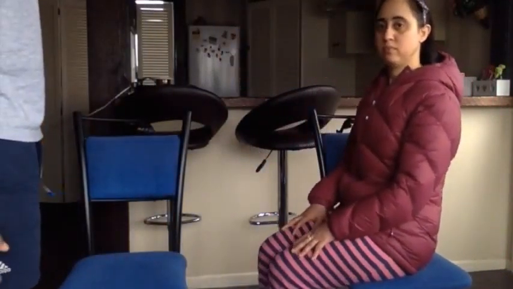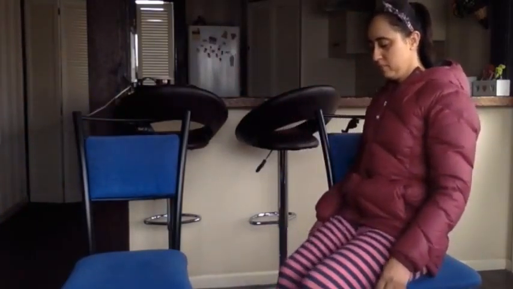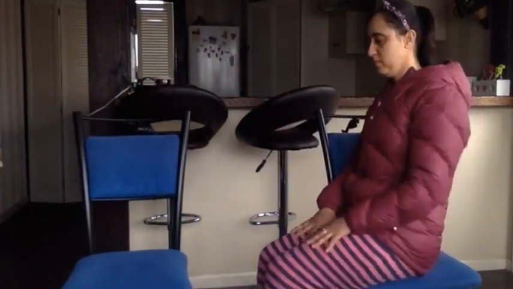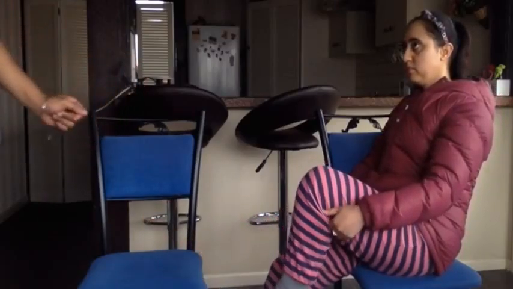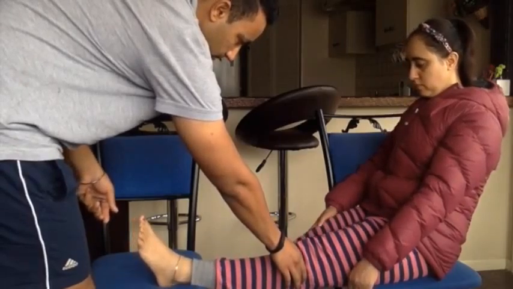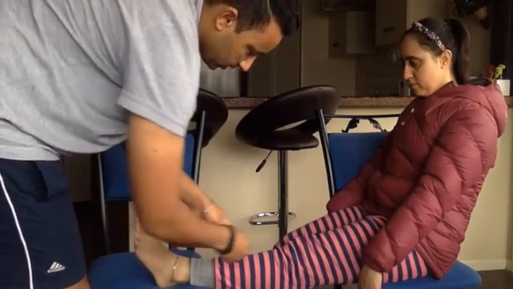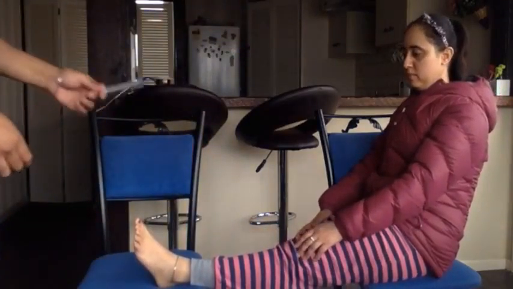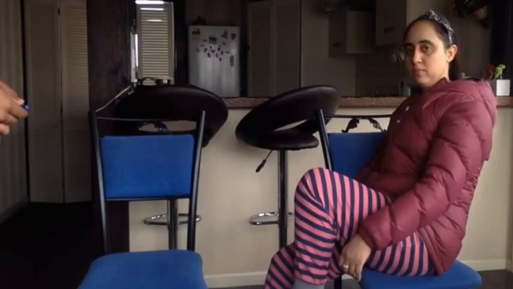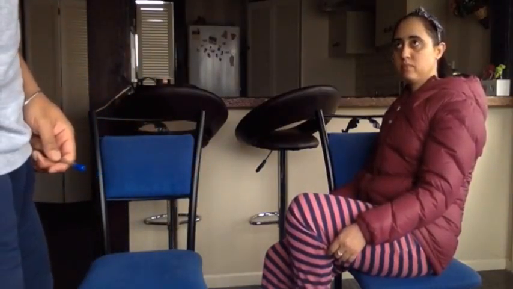Cool. Now you do knee, you can take your goniometer off. Now we do the knee extension, knee flexion, sorry. Knee flexion, yep, you're doing it right. This is perfect. Perfect. Now knee extension. Yep, that's perfect.